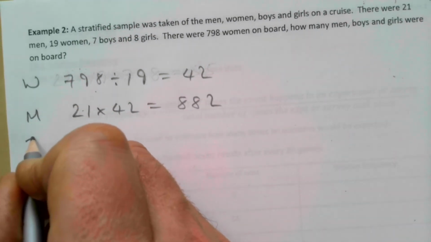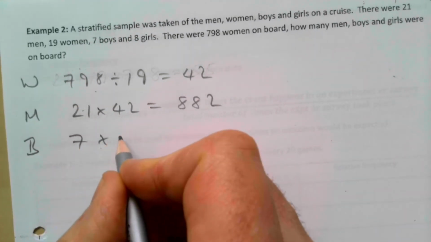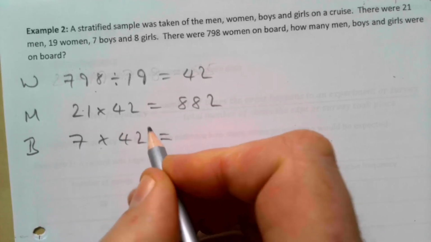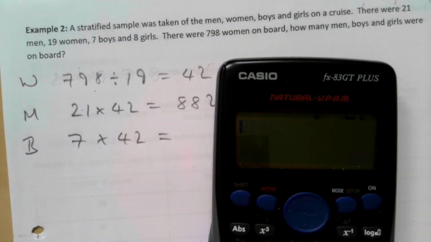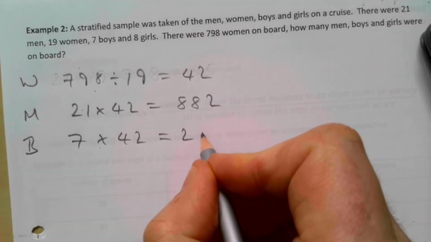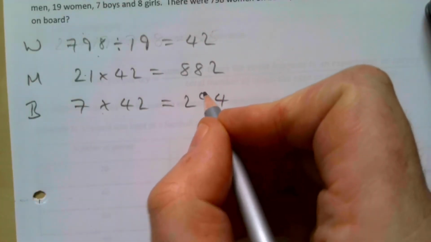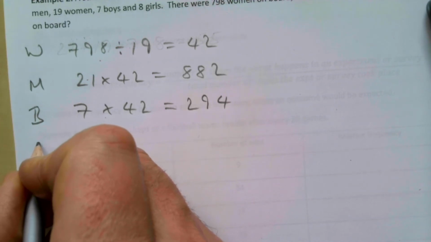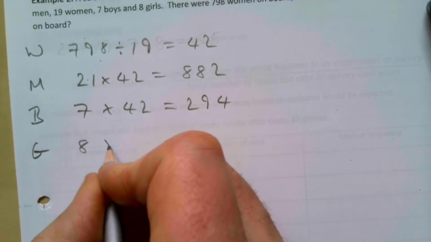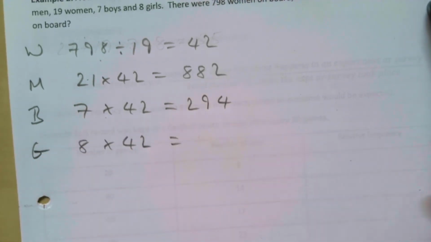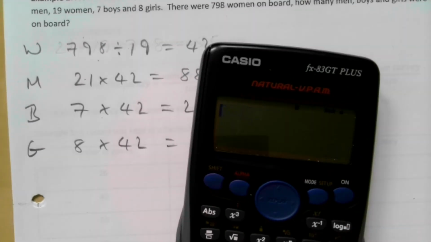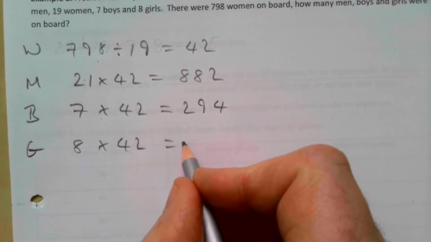Boys, it's going to be 7 times 42, 294. Girls, it's going to be 8 times 42, 336.